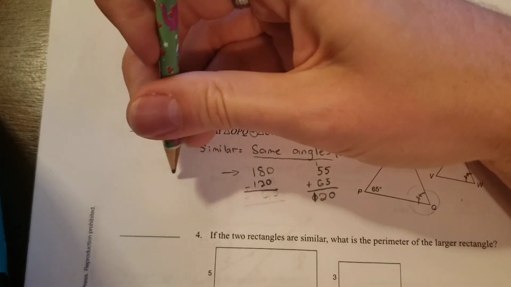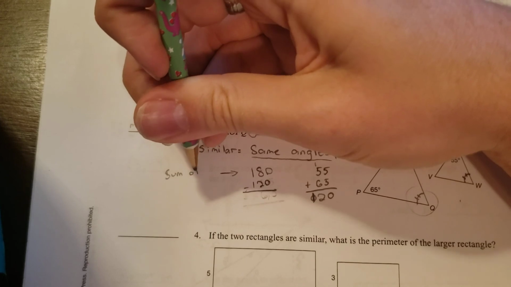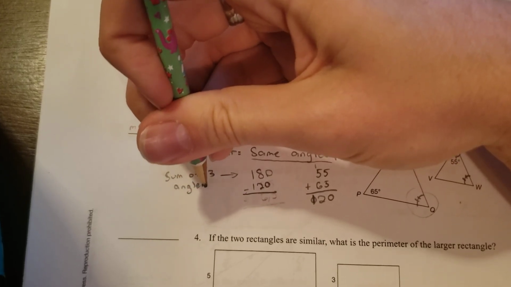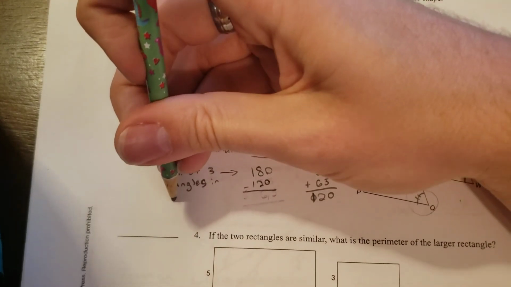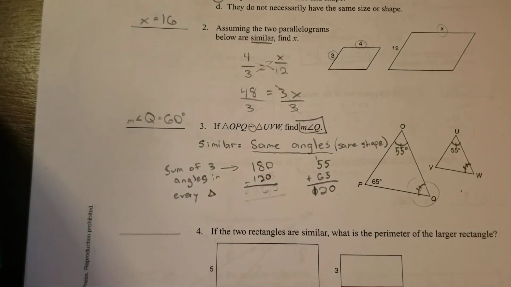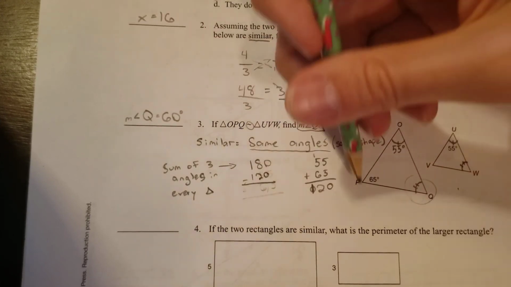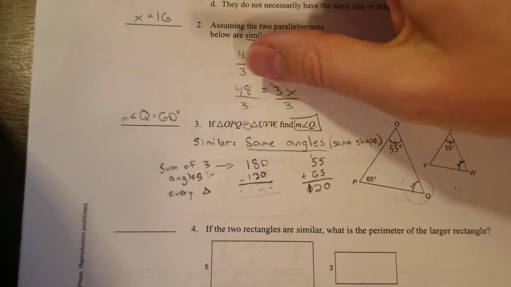180 again is the sum of the 3 angles. Oh, that should be angles in every triangle. That's where I get 180. 180 minus the other two angles to get the last one is 60 degrees. Okay.